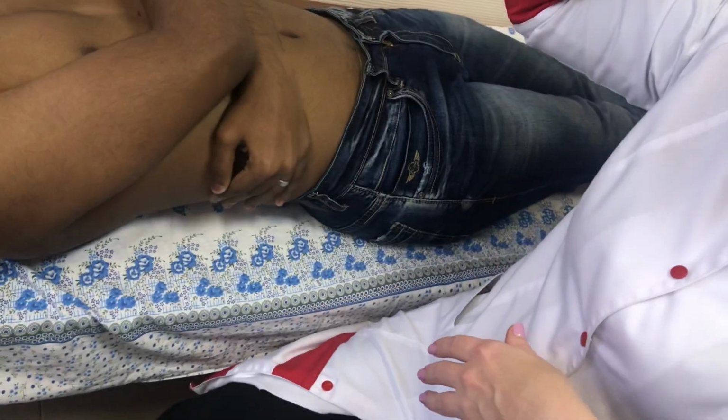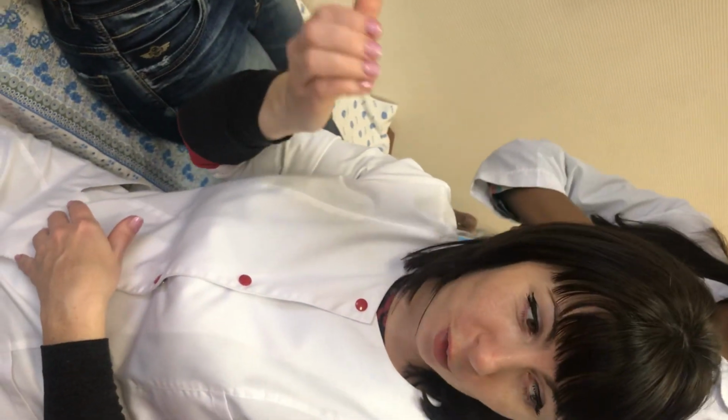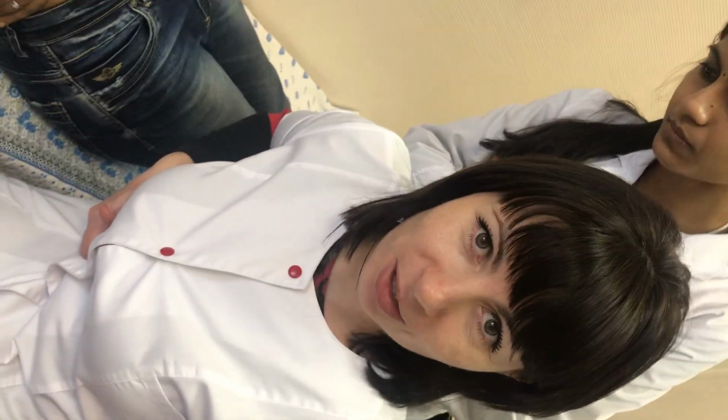The prior is the doctor. I am the patient. The patient is in a sitting position, the doctor standing behind the patient. The doctor will put four fingers under the patient's costal arch and ask the patient to inhale.